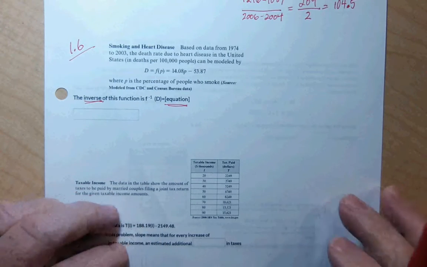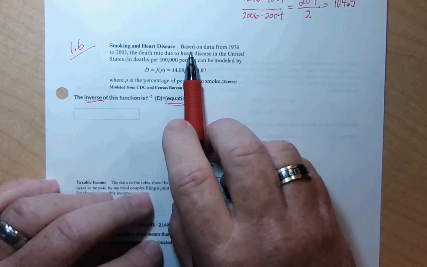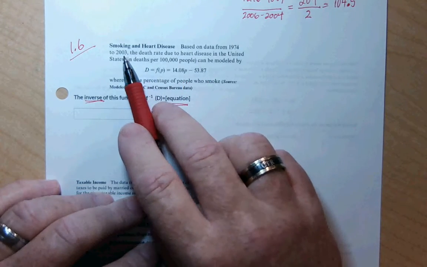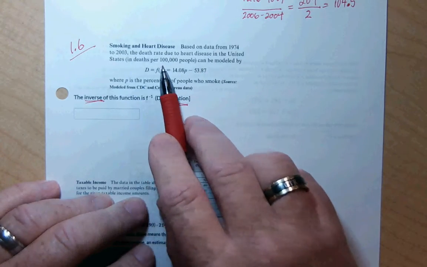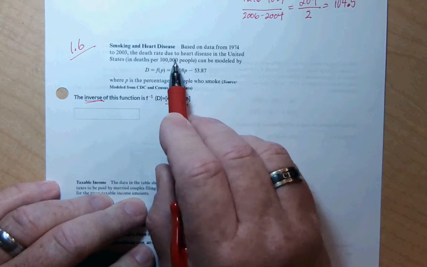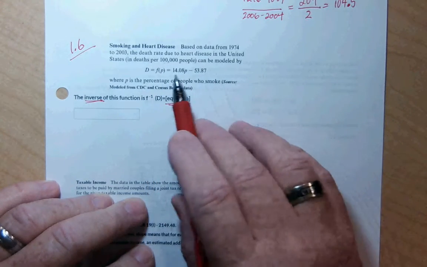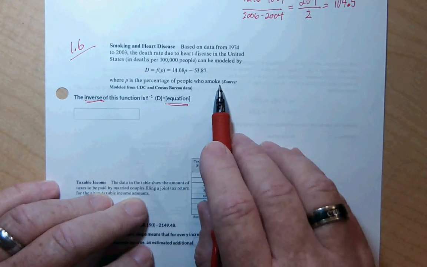So I know I'm looking for an equation. I know I've got to follow the process for finding an inverse of a function. So I read, based on the data from 1974 to 2003, the death rate due to heart disease in the United States, and I always look at these things, per 100,000 people, can be modeled by this equation. P is the percentage of people who smoke.